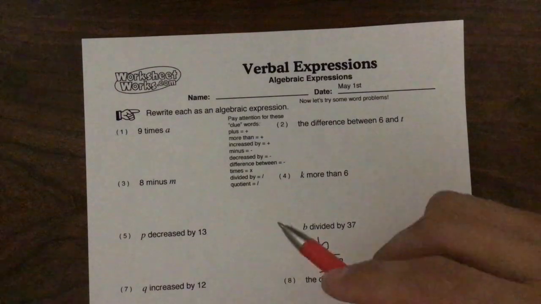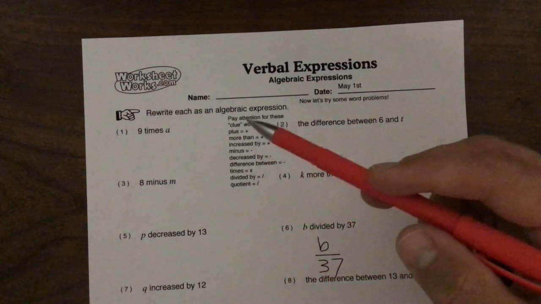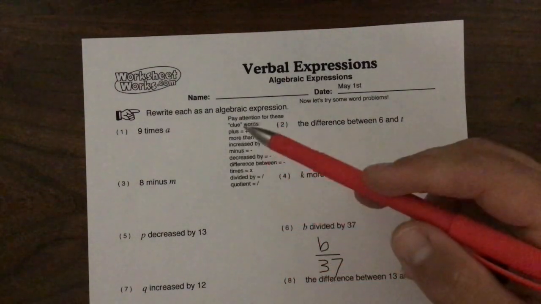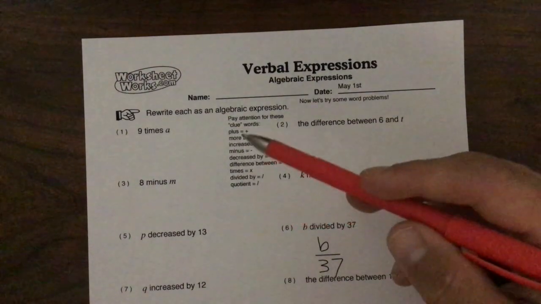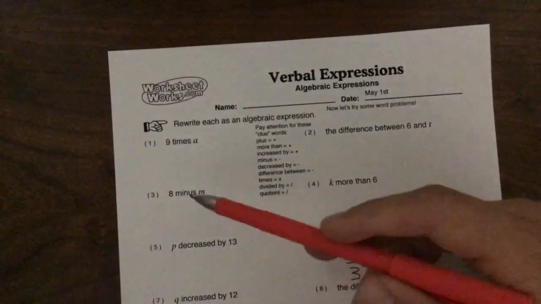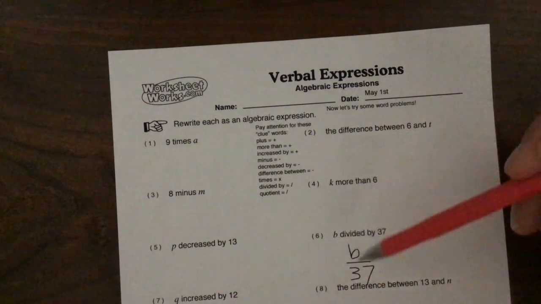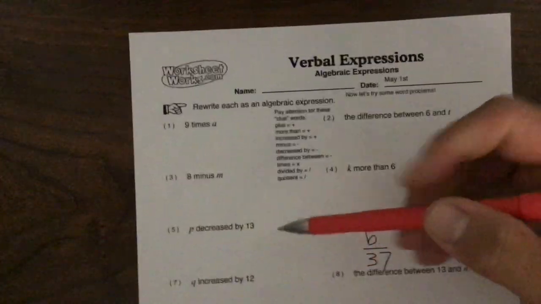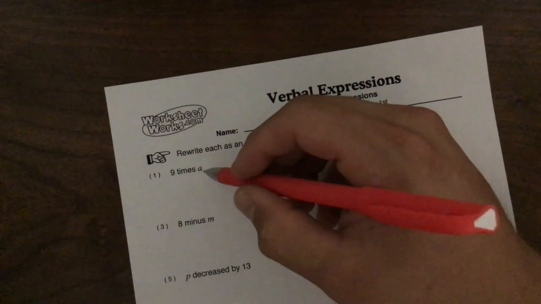Once again, if you have no clue, I don't know what this means, look at this little cheat sheet Mr. Alt made up here. You can reference this. All right, so I'm going to do these odds. I'm going to leave these ones to do for you. Okay, all right, so 9 times a.